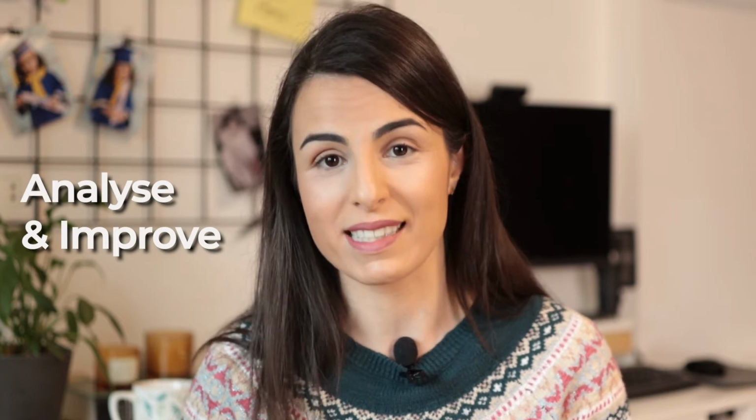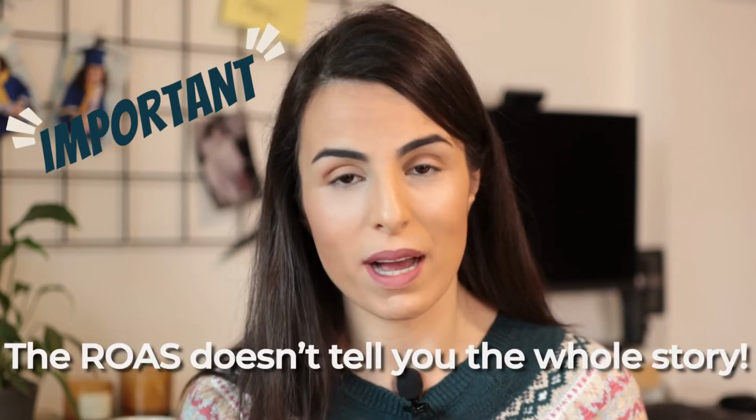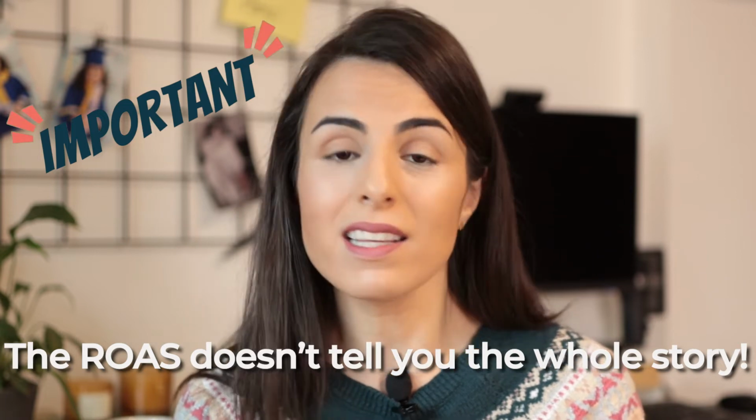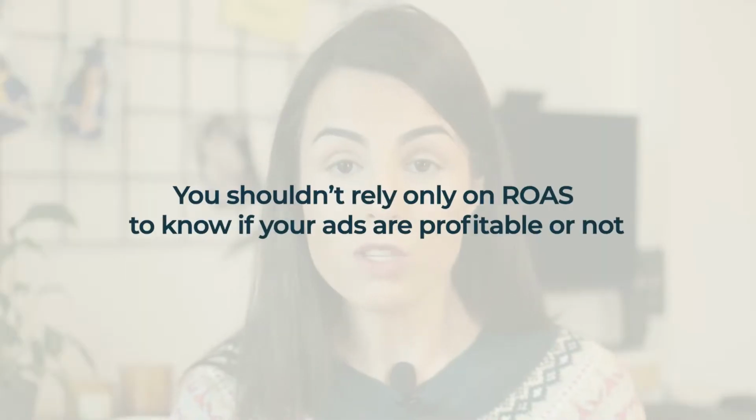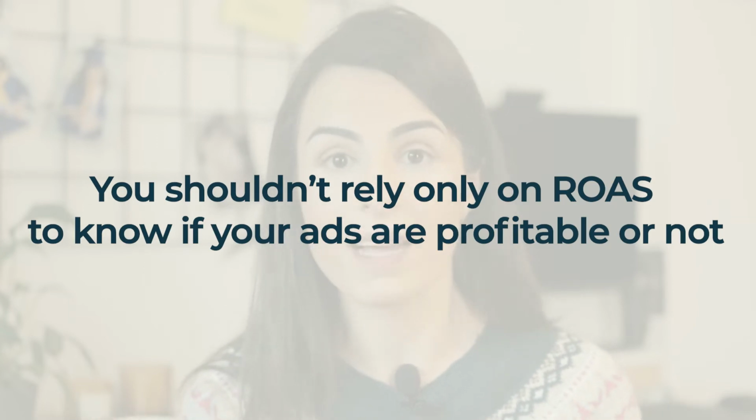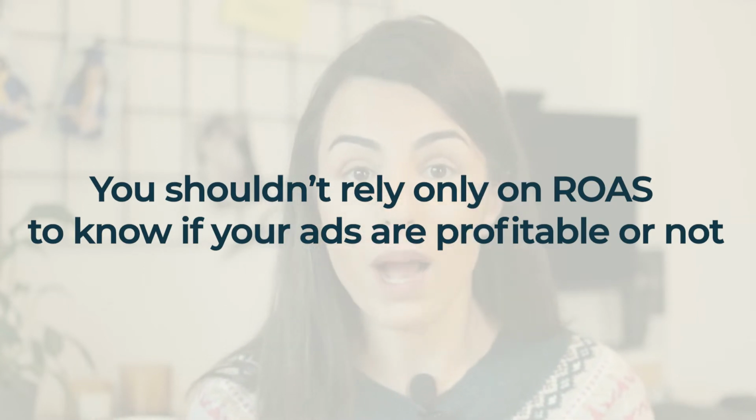But if your campaign is not profitable, you are only left with one option, and it is to analyze your data and understand how you are going to improve your ads. It's very important to understand that your ROAS doesn't tell you the whole story. It doesn't tell you if your ads are profitable or not, especially now after the iOS 14 update and after all the things happening with Facebook ads. It's hard to track the results directly from the Facebook Ads Manager. Many of the purchases we are seeing on Shopify are not being reported inside of the Ads Manager. That's why you shouldn't only rely on your ROAS to decide whether your campaigns are performing well or not.